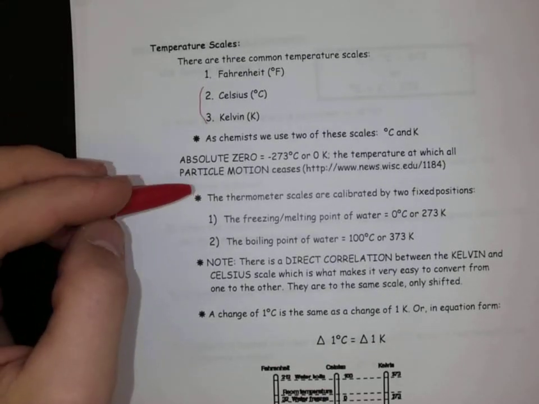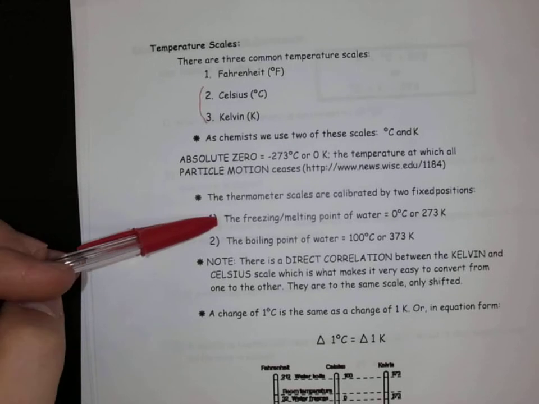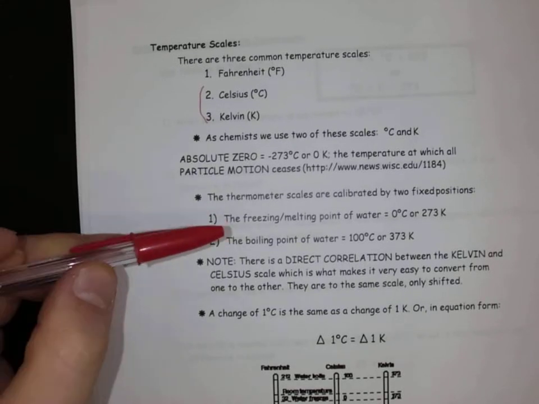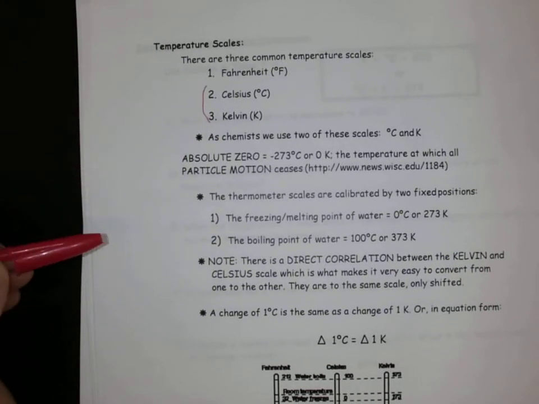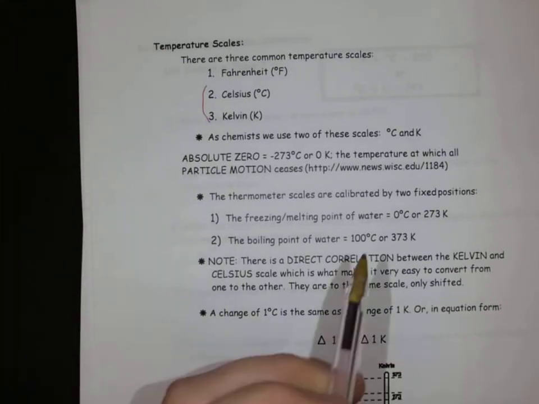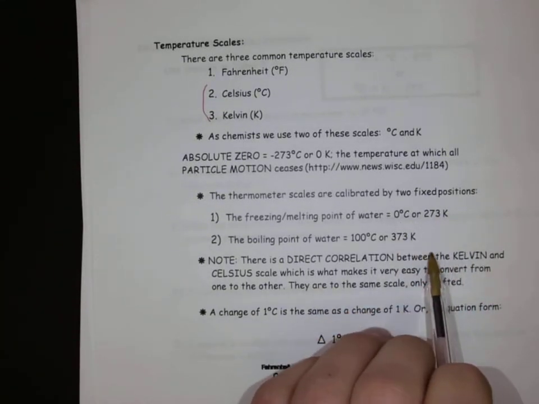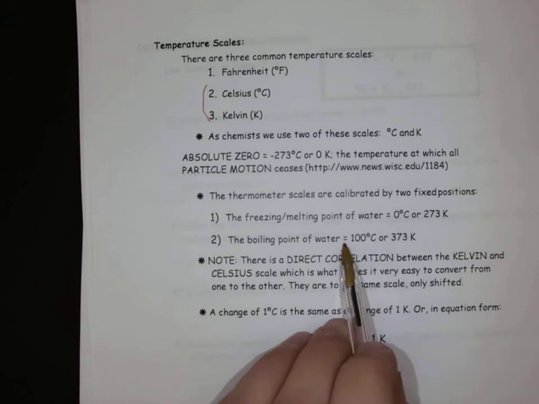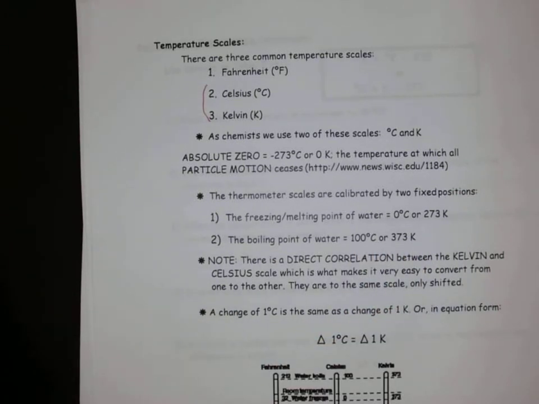Okay, so the thermometer is calibrated by two positions, right, for freezing and boiling of water. That's what our Celsius temperatures are determined by. So freezing or melting of water is always going to be at 0 C, which is 273 Kelvin, and the boiling point of water is always at 100 degrees C, which is 373 Kelvin, right?